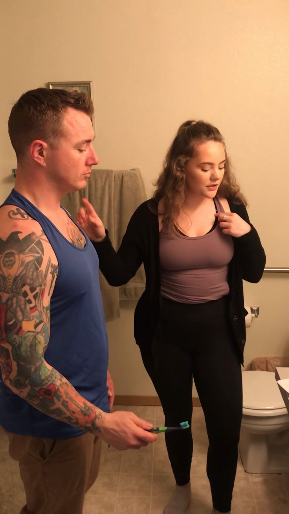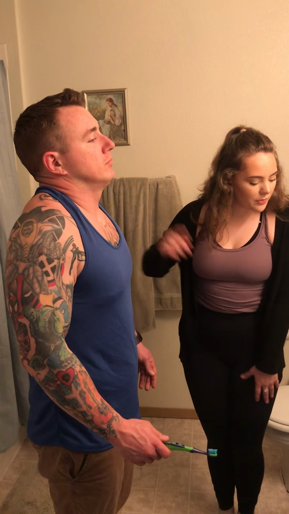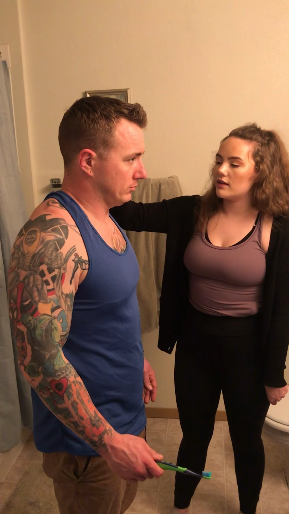Shoulder girdle elevation includes the trapezius, levator scapulae, and the major and minor rhomboids. It's lifting the shoulders like this. It's the upward motion. So the trapezius originates on the occipital protuberance, and it inserts on the clavicle.